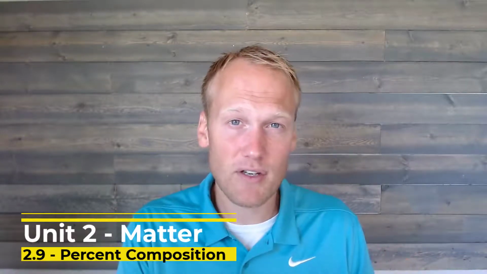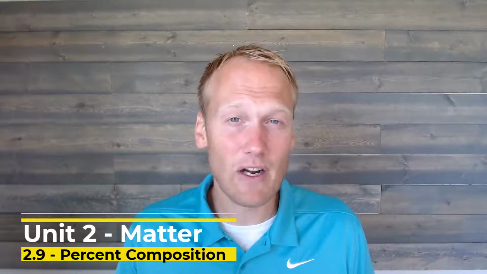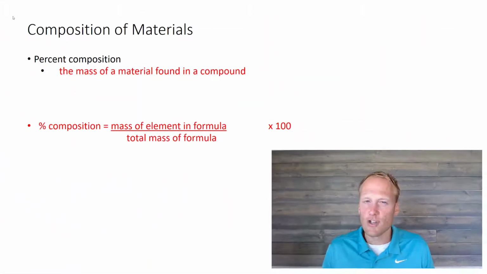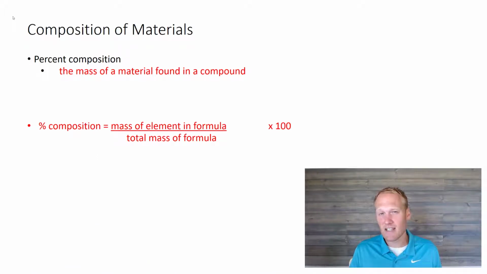Welcome, ChemComm. One way to understand matter or a substance better is to look at the components of that substance and even make a mathematical calculation as to how much of each component makes it up. Today we're going to look at that mathematically in 2.9, percent composition. So our goal today is to take percent composition and apply that to chemistry.